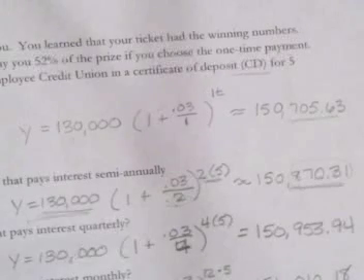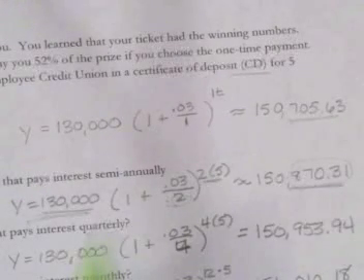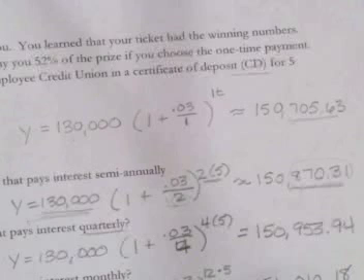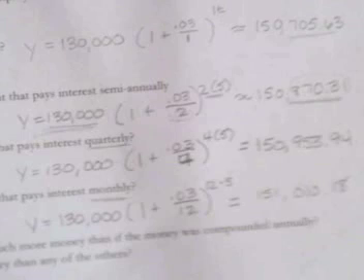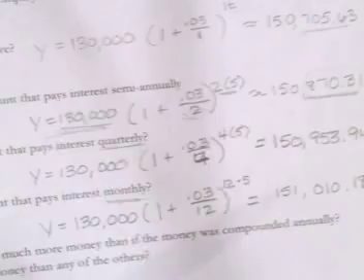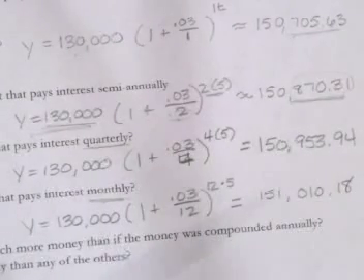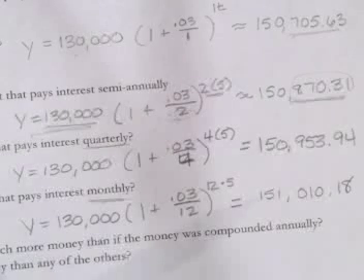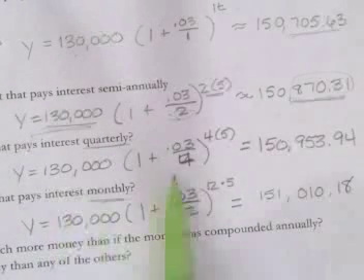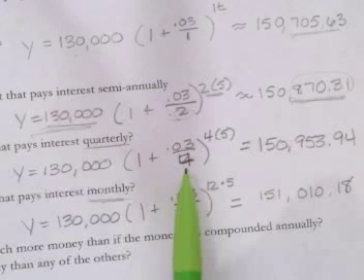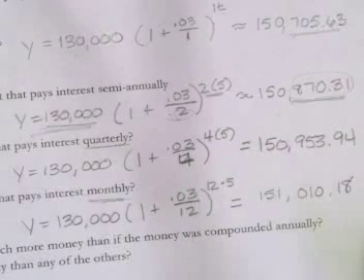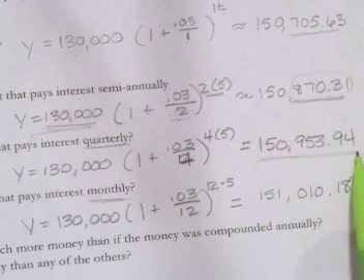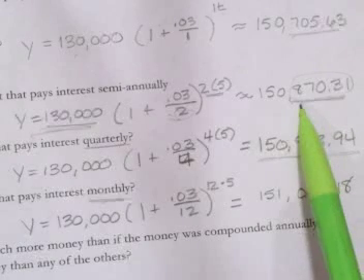So the problem asks me to do this for quarterly compounding and for monthly compounding. And what I'd like you to do is pause the video and see if you get the same amounts and the same formulas that I do. So I'm assuming you paused the video and you went through the calculations. You'll notice for quarterly we have a 4 under the 0.03 and also in the exponent. And we made even more money compounding quarterly than we did compounding semi-annually.